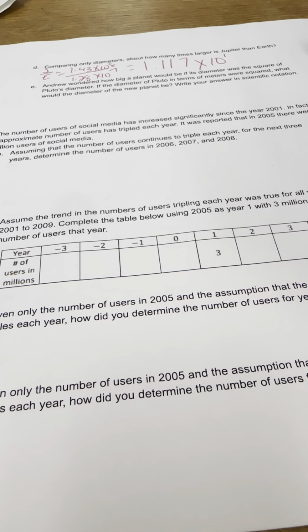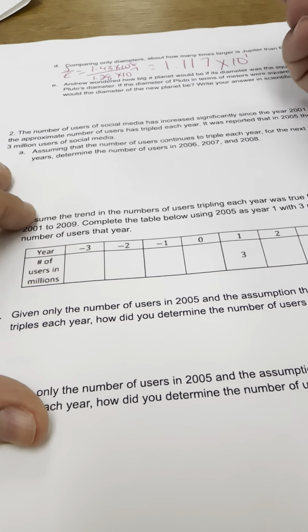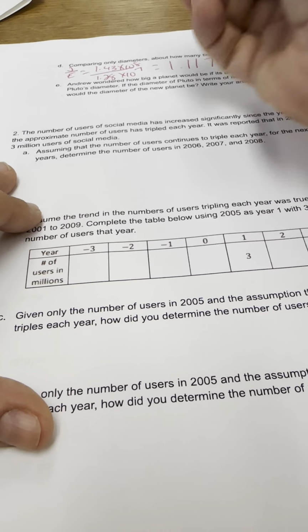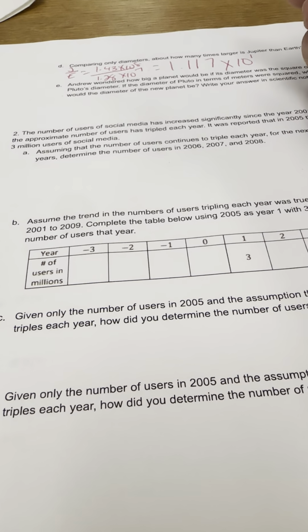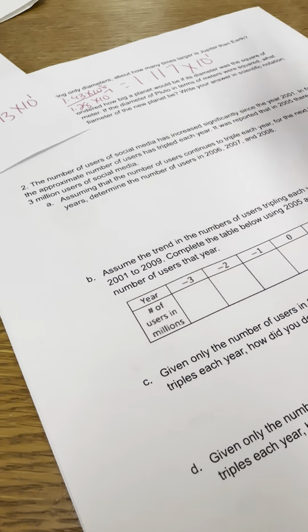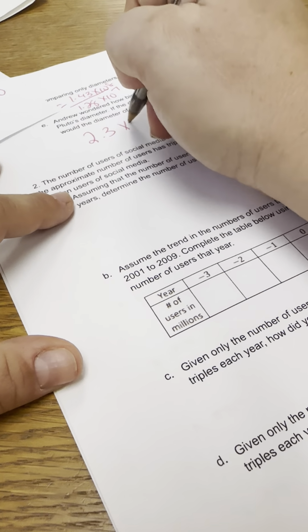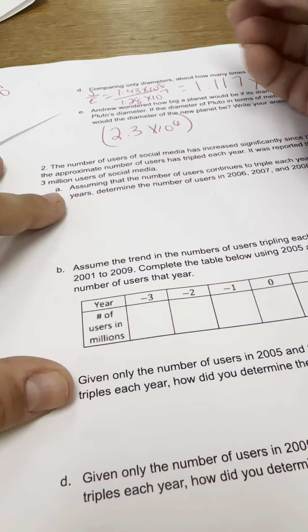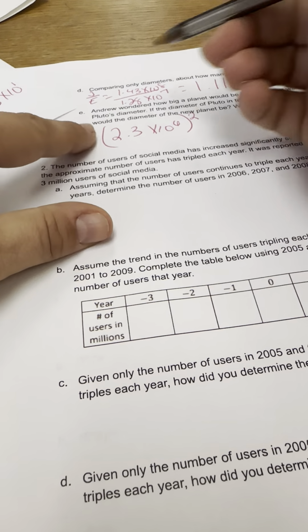Andrew then wondered how big a planet would be if its diameter was the square of Pluto's diameter. If the diameter of Pluto in terms of meters were squared, what would the diameter of the new planet be? So what you have to do is essentially write this. Pluto here is 2.3 times 10 to the 6th, and that whole thing needs to be squared.